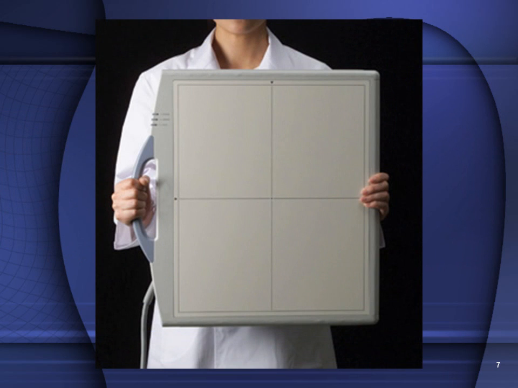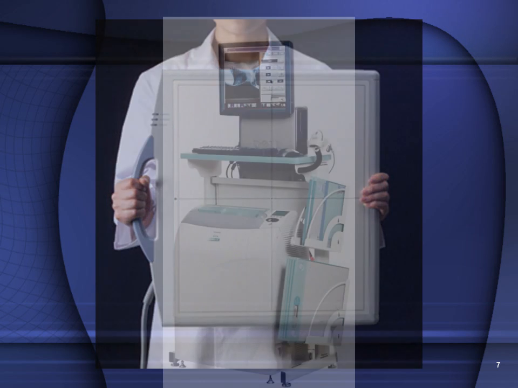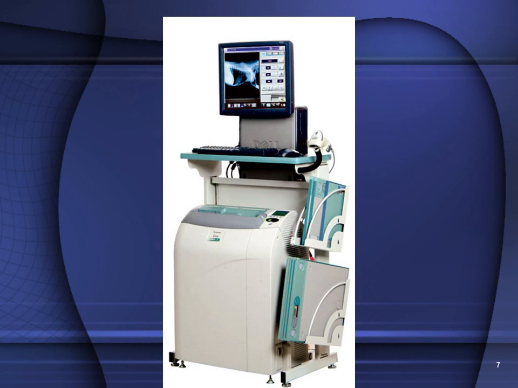This is an example of the digital cassette that's used in modern radiography. And this is a digital cassette system. As you can see, the cassettes or computer chips come in various sizes, and the radiographer would select the appropriate size based on the physician's orders that specify which region of the body or what on the patient is to be radiographed. This is the cassette reader.